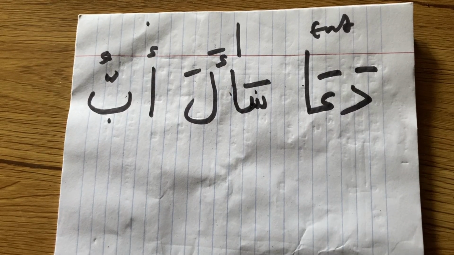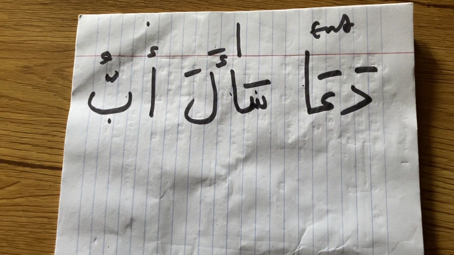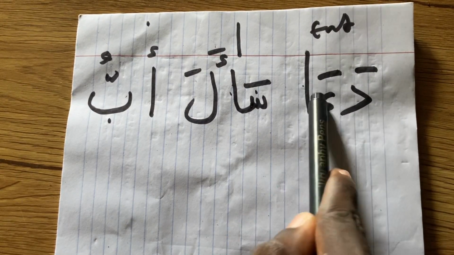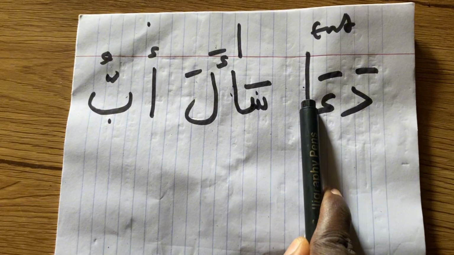You can notice how the shape of the letter changes depending on whether it comes at the beginning, middle, or end of the word, but it's still the same. Dal fatah da, ain fatah a, da, you can see the alifun. This is the end alifun.